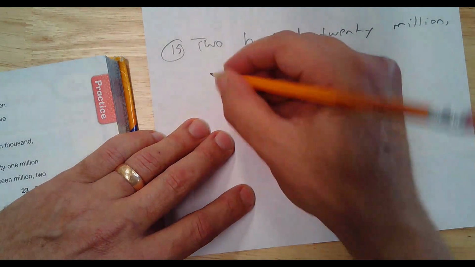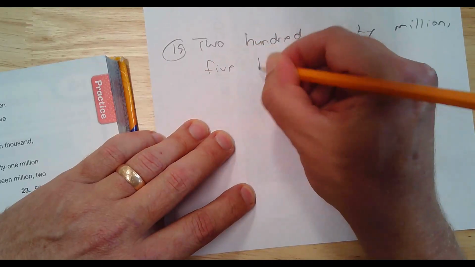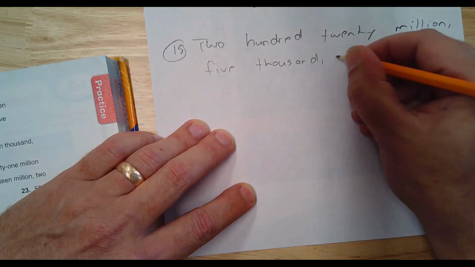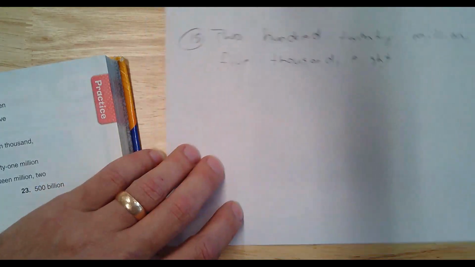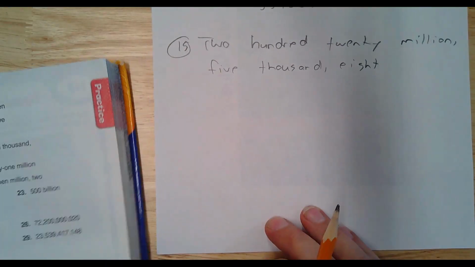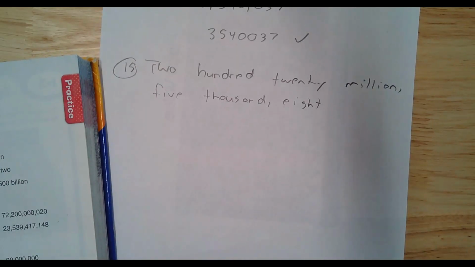Let's see if you guys can get this one on your own. Give it a shot. Wait, you read your whole thing? Yep, write it out in your notes, and now what's the answer? I'll give you a moment here to work on it. 220,005,008.